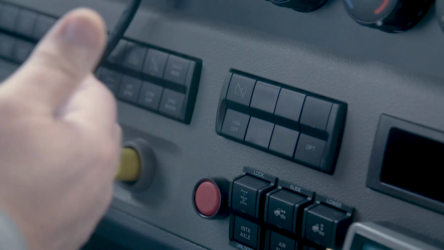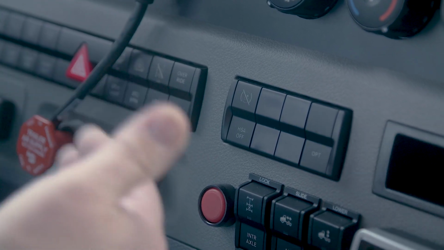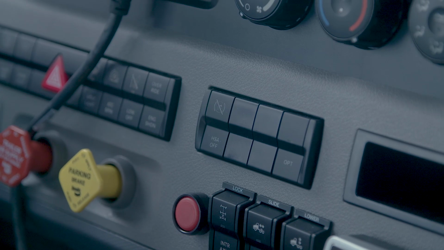You also have one here that says HSA off. What that is, is hill start aid, which is part of the DT12 transmission. The hill start aid will allow you to hold on a hill after you let off your brake for up to 3 seconds to get to the throttle. If you hit that, then that's not active, so you'll have a light on the dash to show you that.